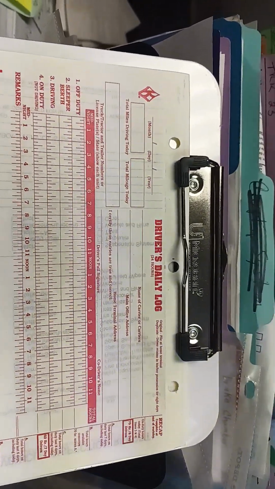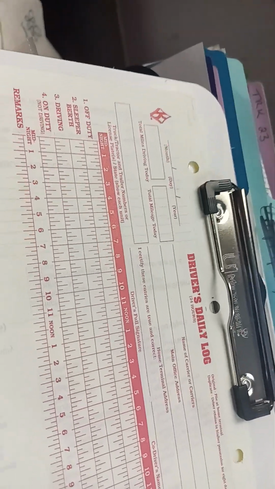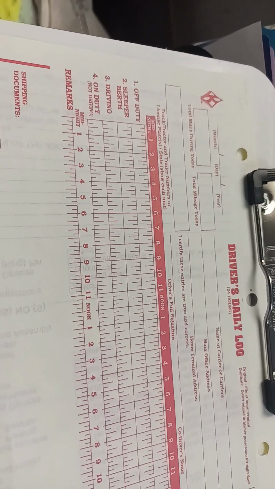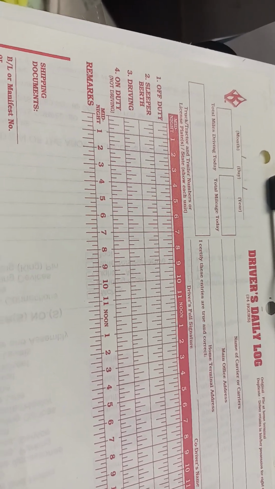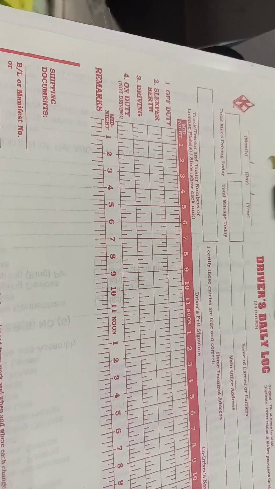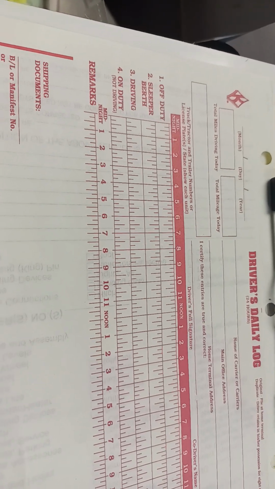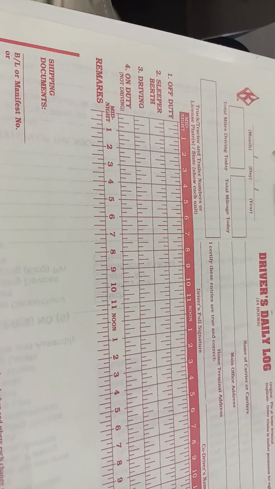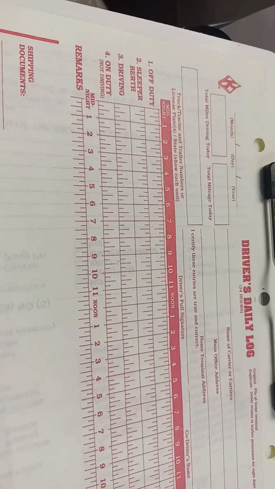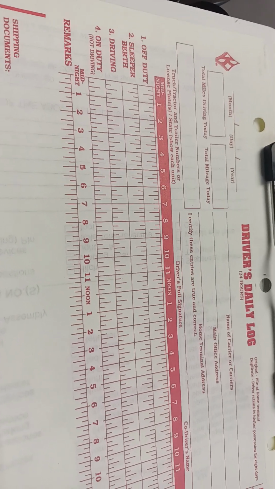After your 14 hours, you're required to do a 10-hour break. Say, for instance, you just want to go off duty for an hour. You go off duty for an hour, then you go into sleeper for 9, or you can go to sleeper for 8 and then go back to off duty and then pre-trip your truck again. As long as lines 2 and 1 add up to 10 hours consecutive, that'd be a consecutive 10-hour break. Then you can do that. And that's pretty much it.